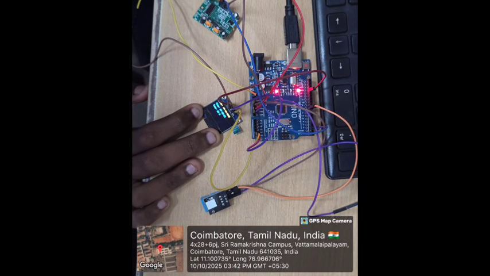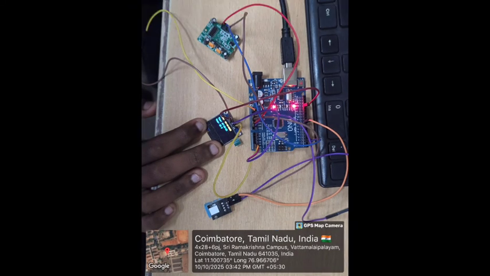Then comes Wi-Fi configuration and ThingSpeak setup. Next, we define the Wi-Fi and ThingSpeak, date, time, and temperature, which will update every 30 seconds, sending data to ThingSpeak Cloud. After displaying on OLED, we also upload the same data to ThingSpeak.